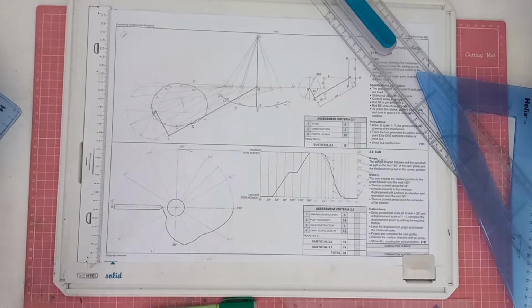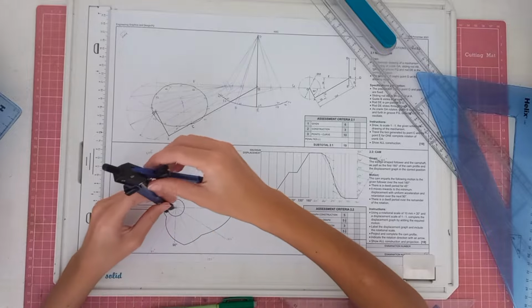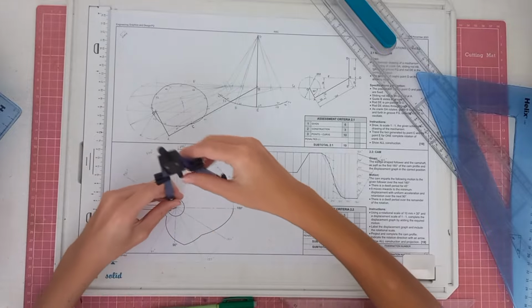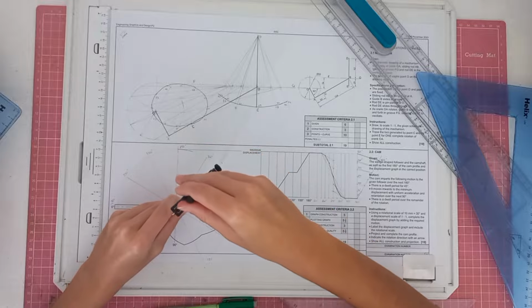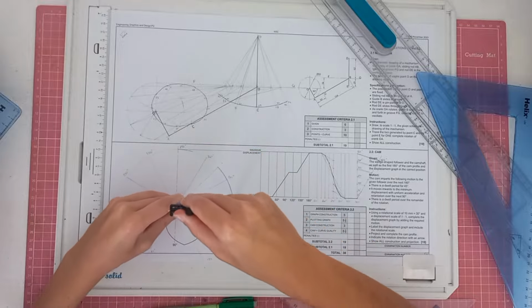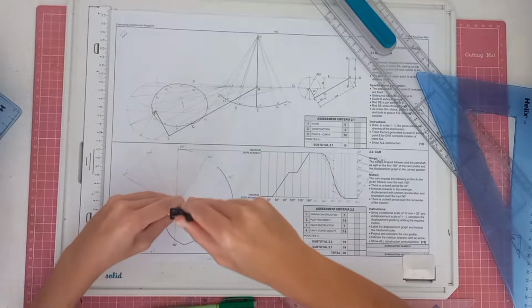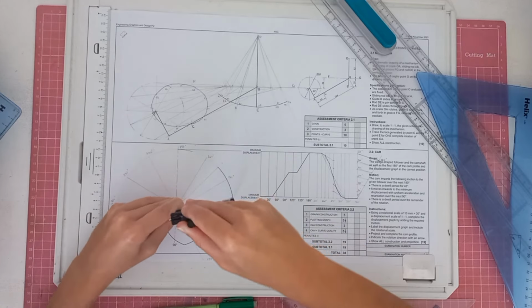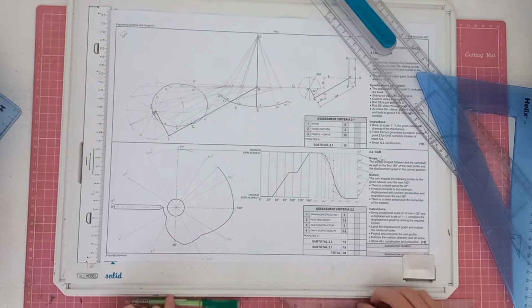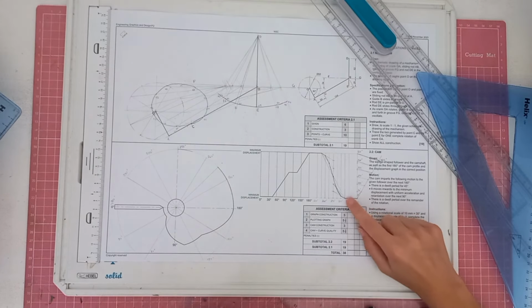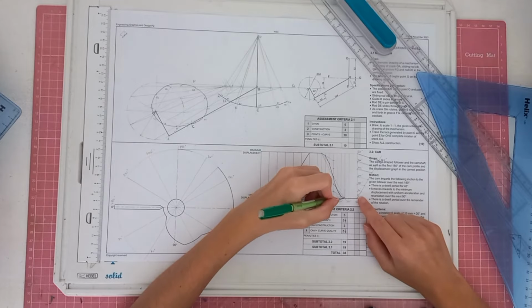So that means that the dwell period will go from 180 all the way through that middle. Okay, then we have obviously got the flat bit, which will be from halfway to 300 and 330.